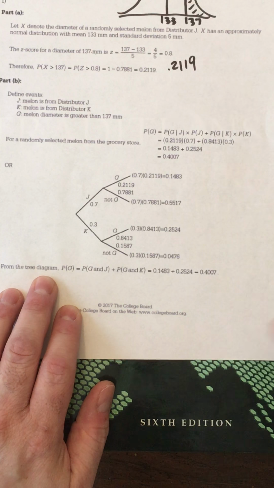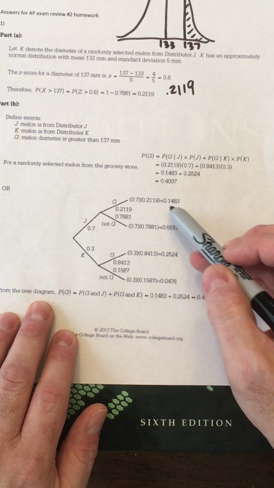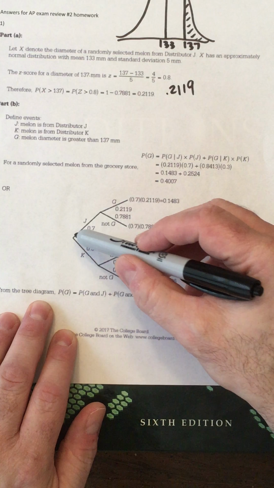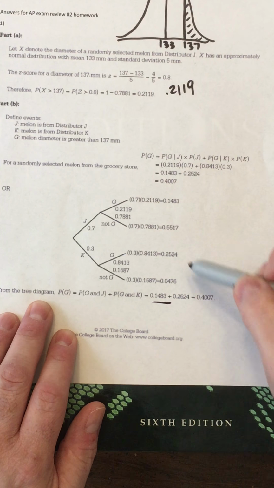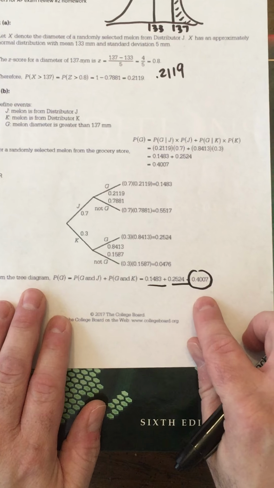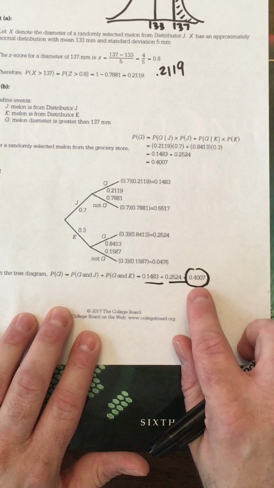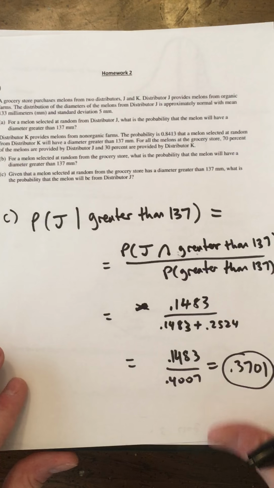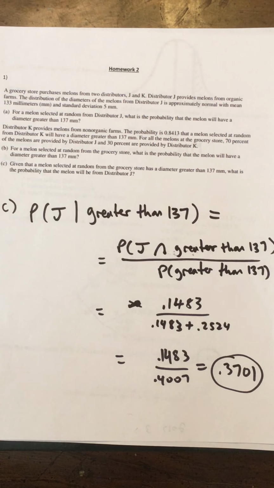So now we want to figure out the probability that the melon has a diameter greater than 137. So we go to the J, and greater than, it's 0.1483. That's this. And we go to the K, and greater than 137 millimeters, and that's 0.2524. Add those together, and you get the probability that the melon selected at random is greater than 137 millimeters is 0.4007. That's part B.